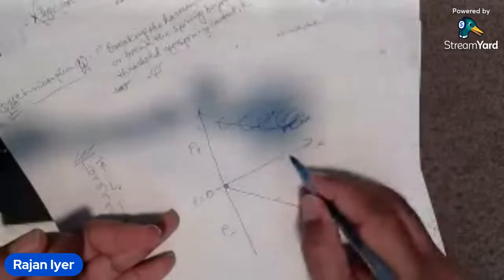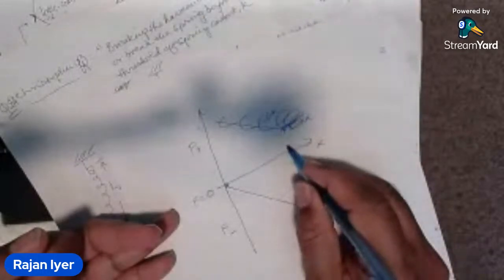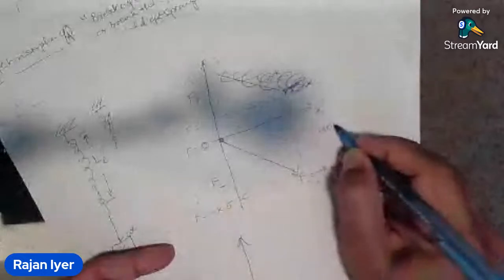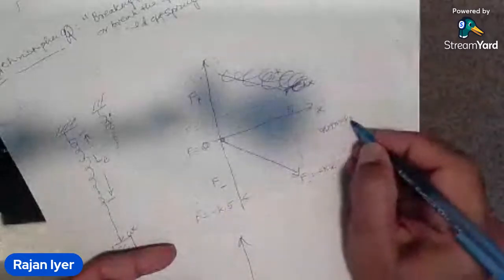And then F equal to some value, x, let's say 5 or something. You have the force is minus k times 5, whatever the k value is, right? So this is what the normal thing is. So now what you're saying is that this is a normal spring. Let's call it normal spring.